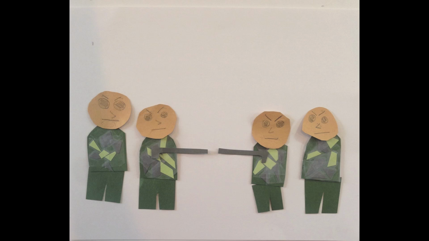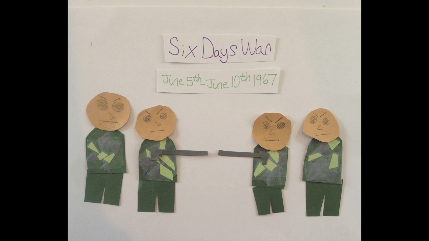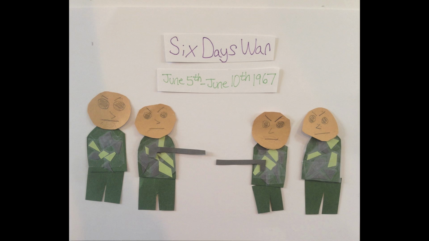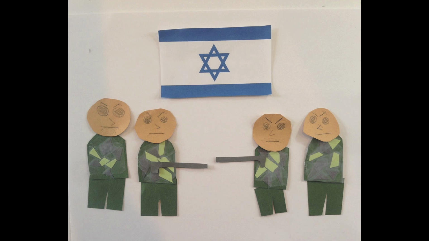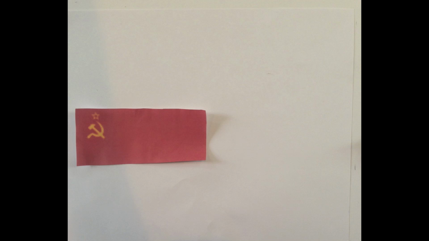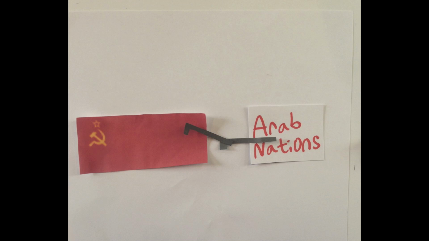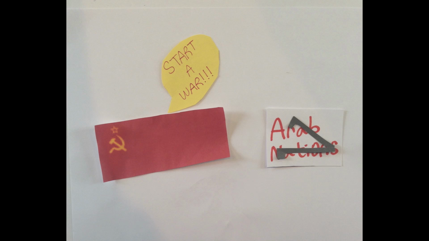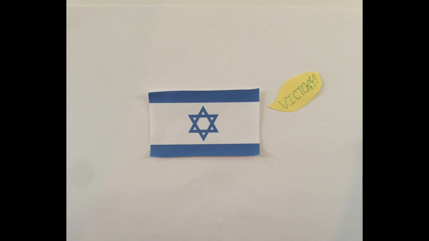The 6 Days War lasted from June 5th to June 10th, 1967. The war was started with a preemptive strike by Israel because of the growing suspicion of an Arab attack. The Soviet Union had been giving Arab nations advanced weapons for years and was encouraging war. Israel won the war, but at high cost.